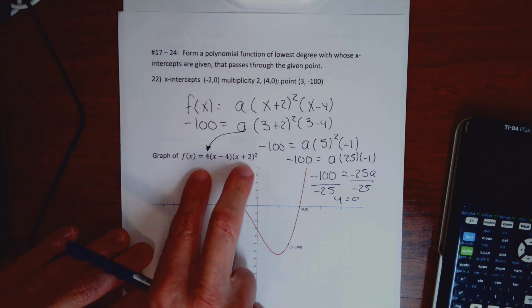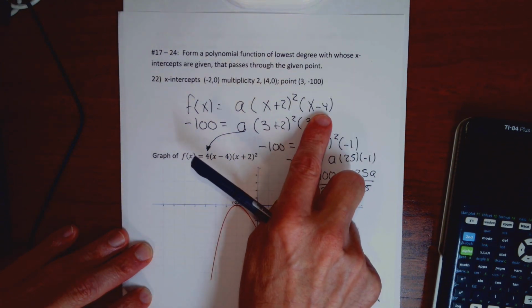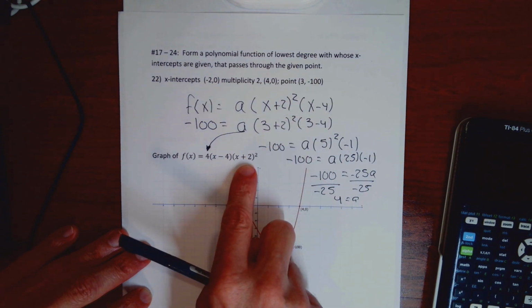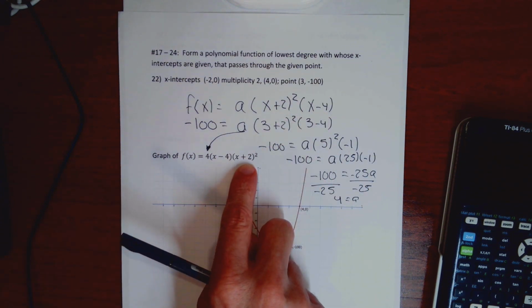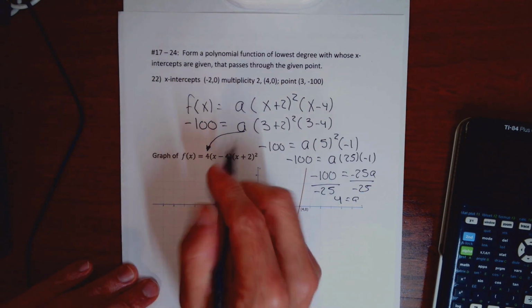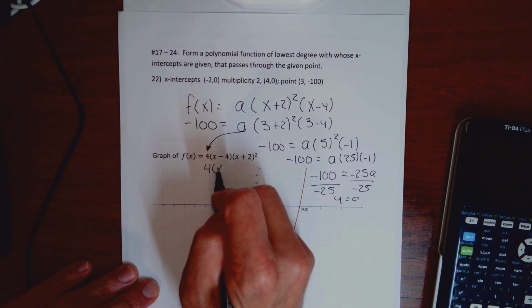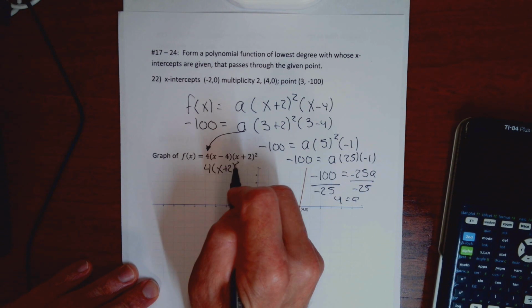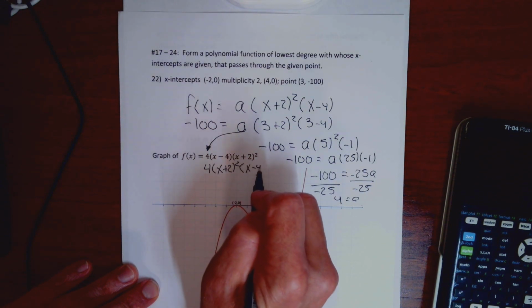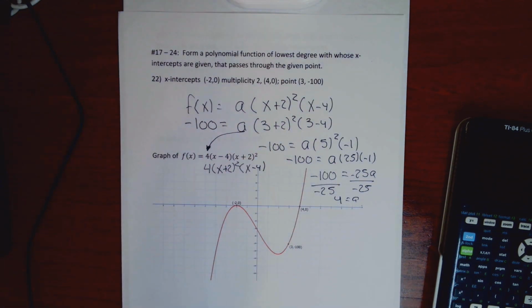Plus, I flip-flop the order here. It doesn't matter. For whatever reason, I put the x plus 2 squared second. It wouldn't matter at all if I wrote my answer as 4 times (x plus 2) to the second times (x minus 4). Because multiplication is commutative, the order that you write the factors in is not such a big deal.